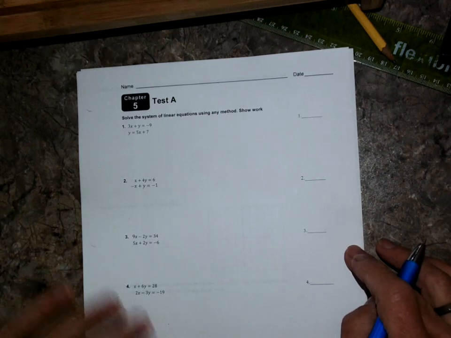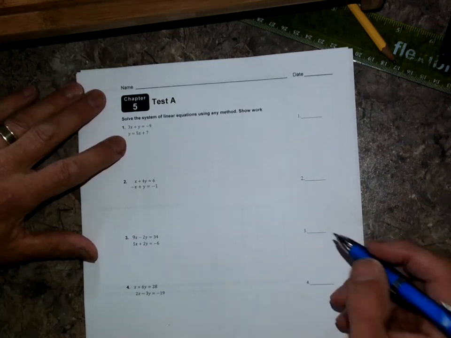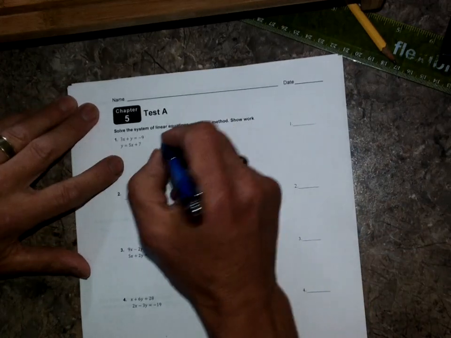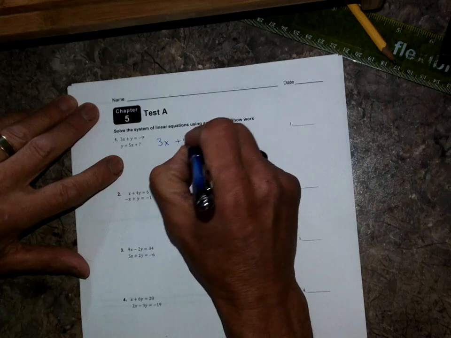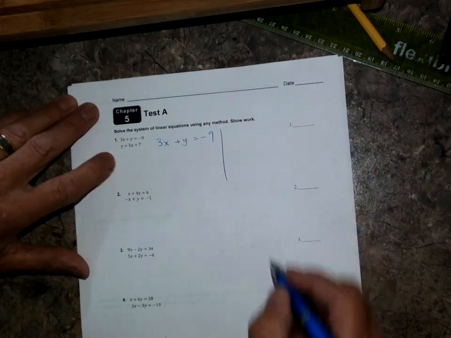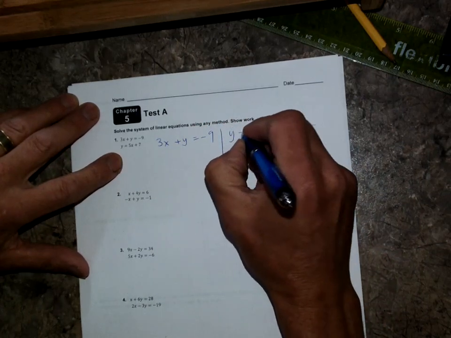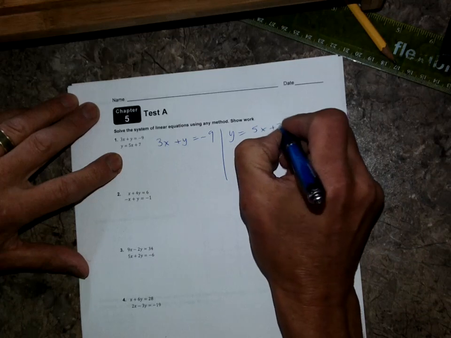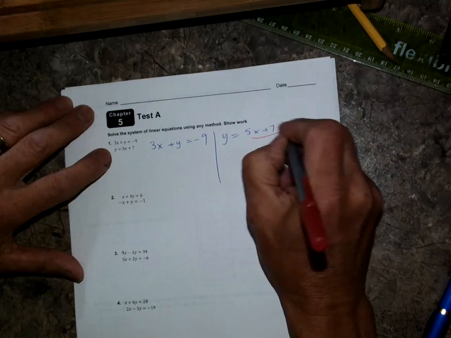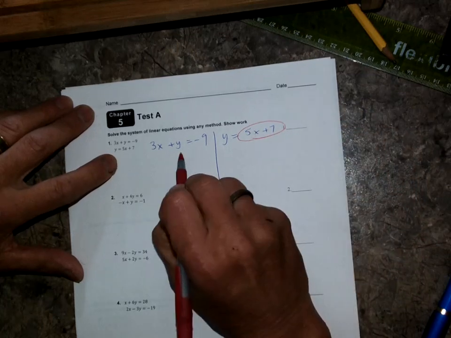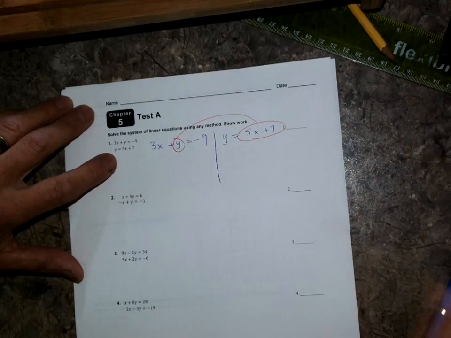Okay, so let's take a look at number one. I'm going to solve it using substitution. I'm going to take my 3x plus y equals -9 and write them side by side with y equals 5x plus 7. I'm going to take the 5x plus 7, which is equal to y, and plug it right in for y.